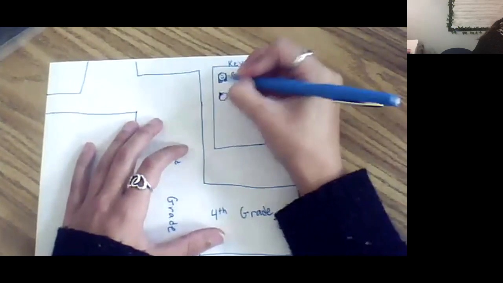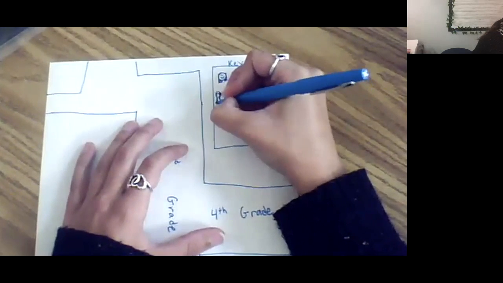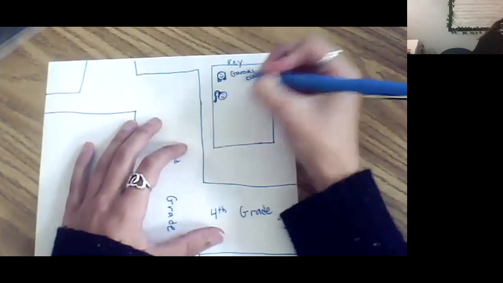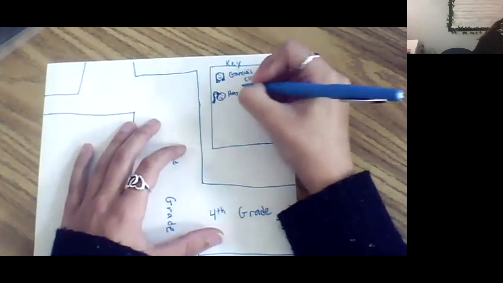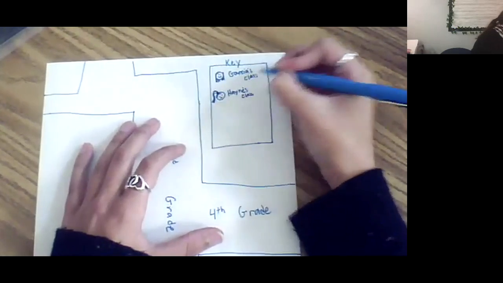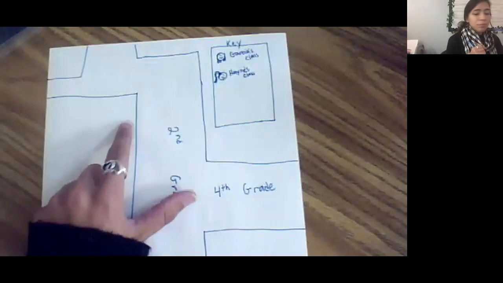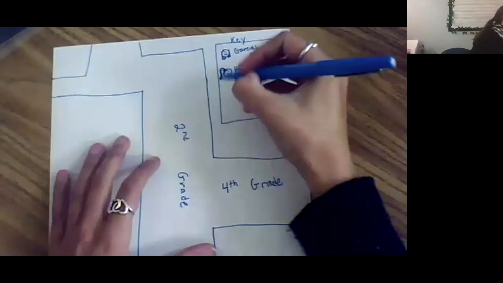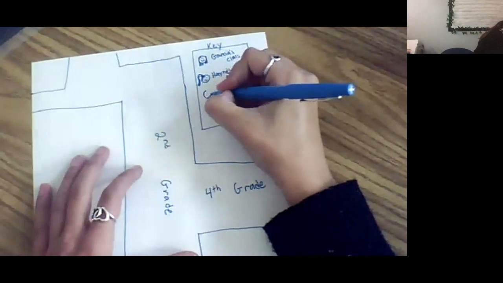Next, let's draw Miss Haynes. She has long hair and she likes to wear it in a ponytail. So that symbol will be for Miss Haynes' class. Next, going down this hallway is Miss Perez's class. And she sometimes wears her hair half up, half down.